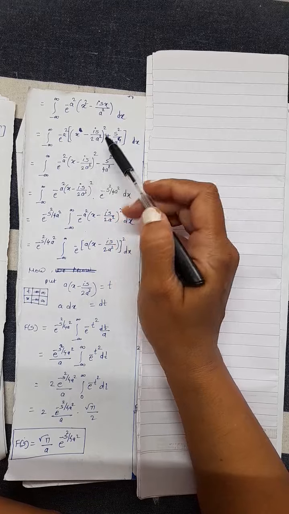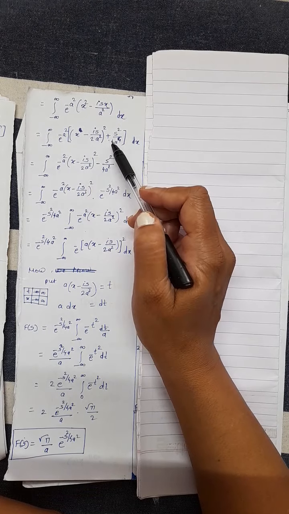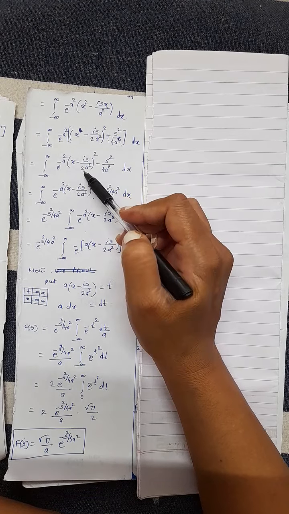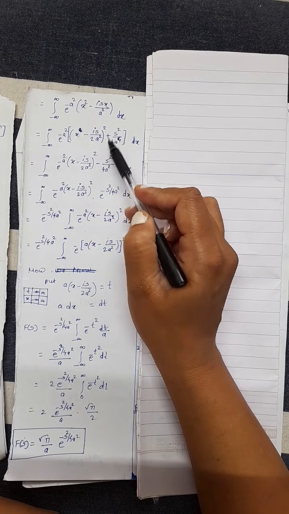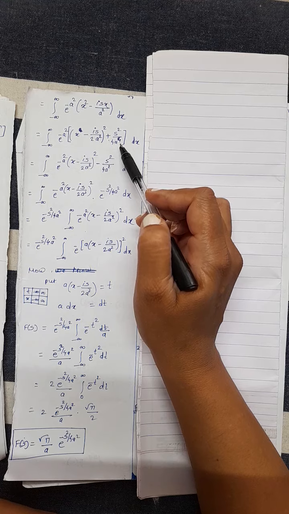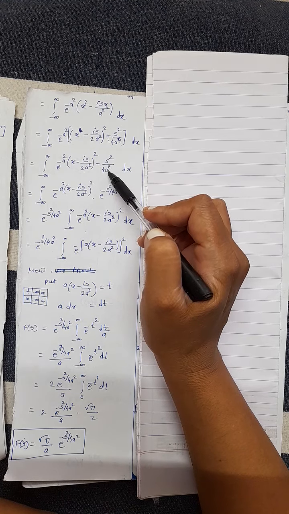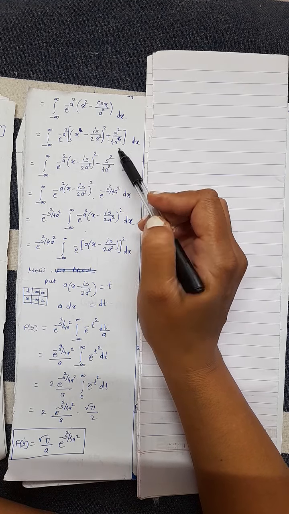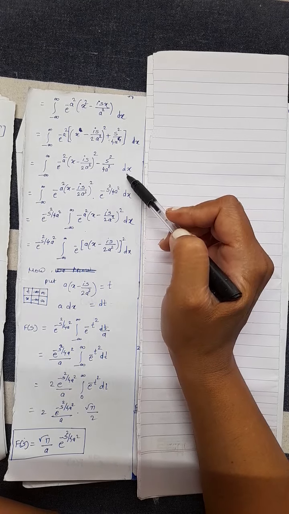Now take this minus a square inside to each bracket. What do we get? Minus a square into this bracket as it is. This minus plus becomes minus a raised to minus a square. This a square gets cancelled with this a raised to 4. We get a raised to square here. Okay, this minus a square upon 4a square, this dx as it is.